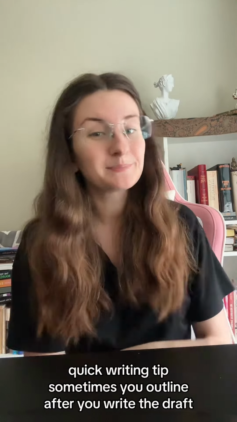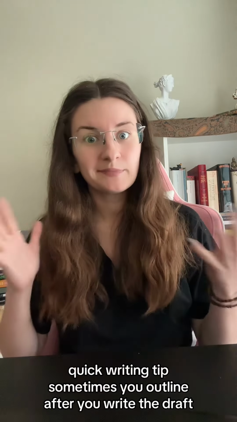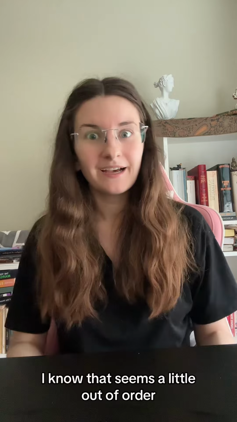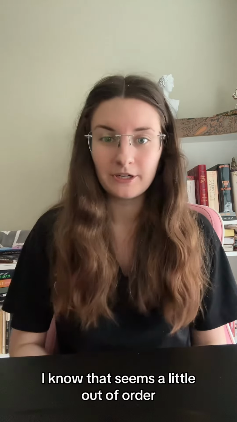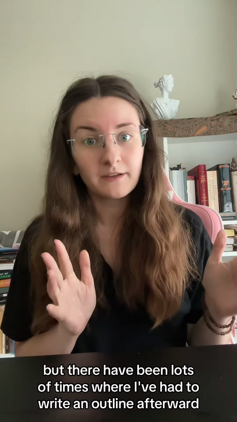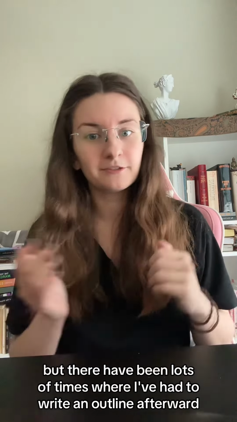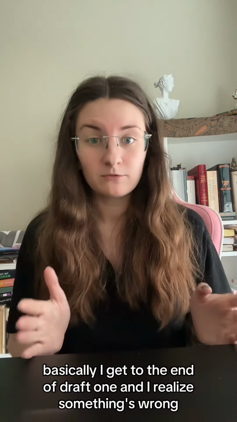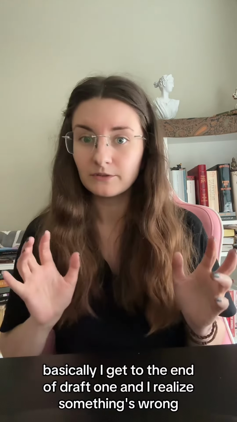Quick writing tip. Sometimes you outline after you write the draft. I know that seems a little out of order, and ideally you would write an outline first, but there have been lots of times where I've had to write an outline afterward. Basically, I get to the end of draft 1 and I realize something's wrong.